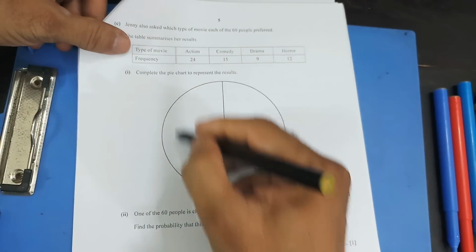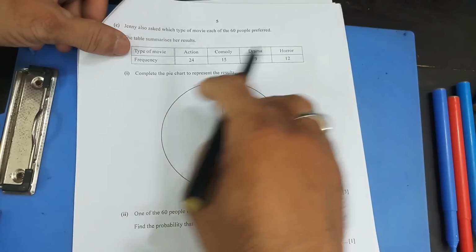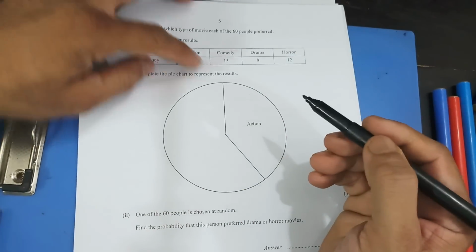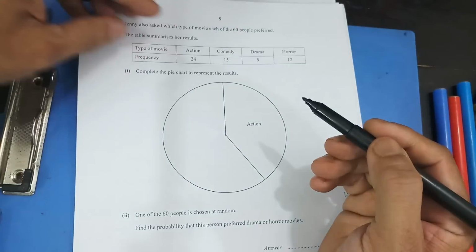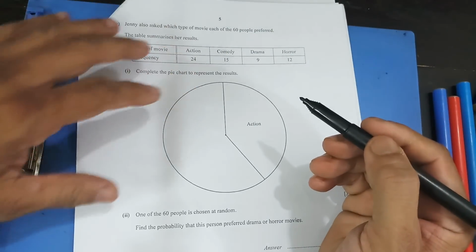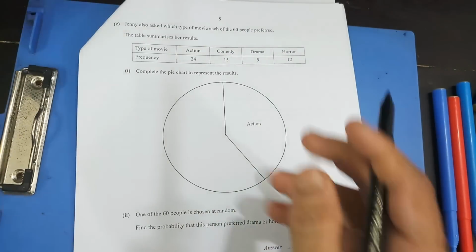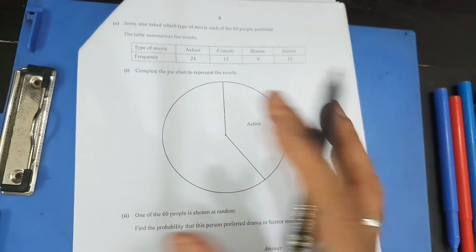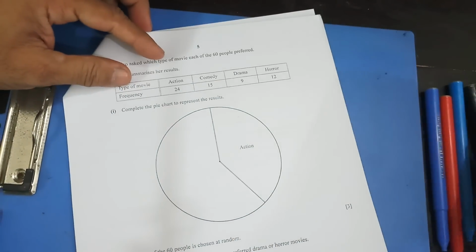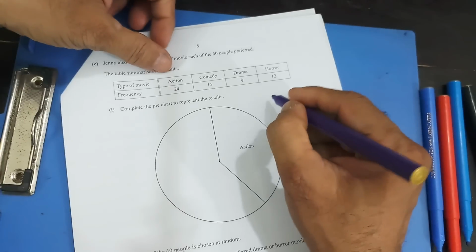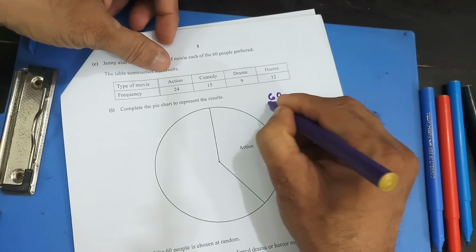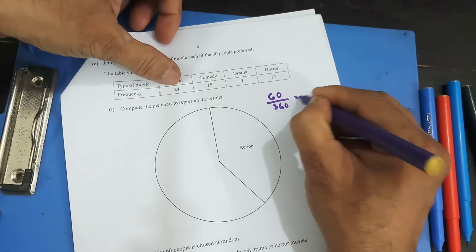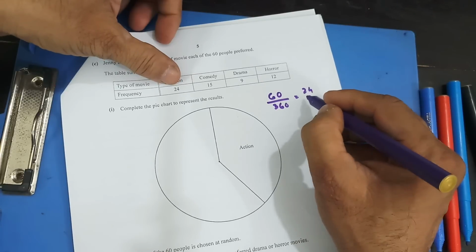So these 60 people represent the 360 degrees. And this 24 represents some angle over here, and 15 represents some angle over here. You don't need to measure the angle, just get the idea. So over here, 24. 60 represents 360, then what does 24 represent?